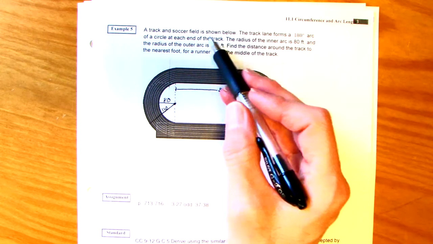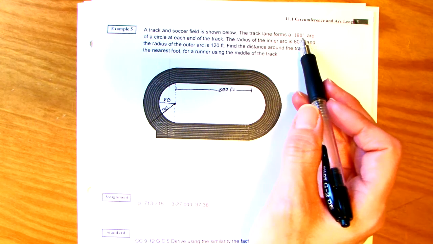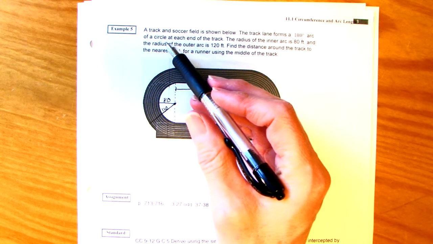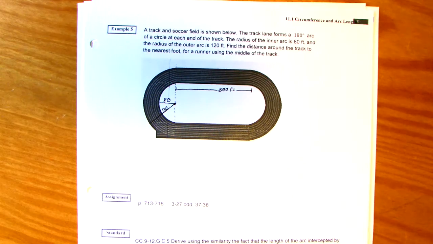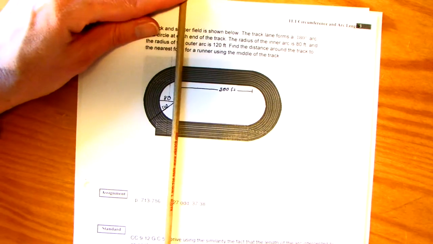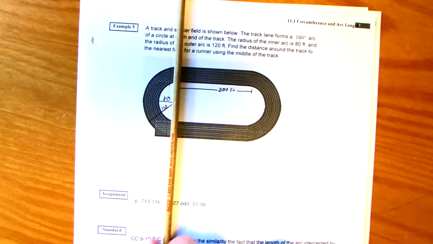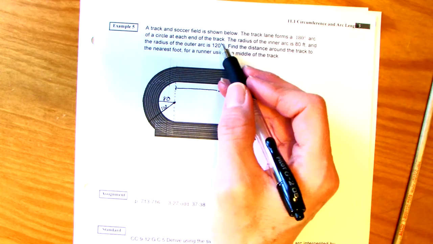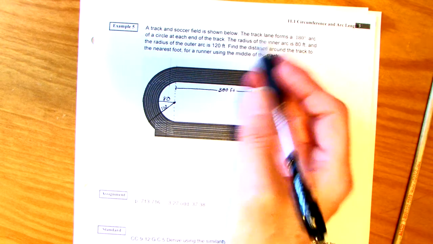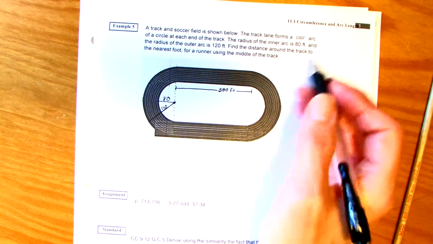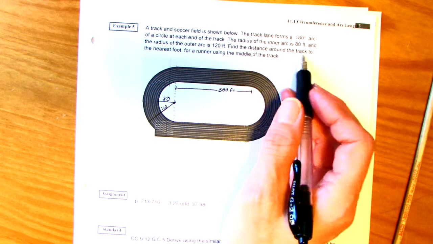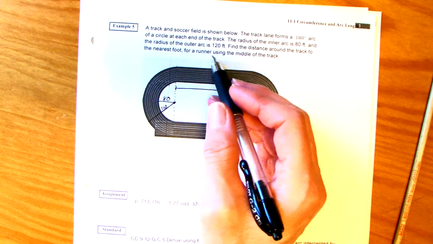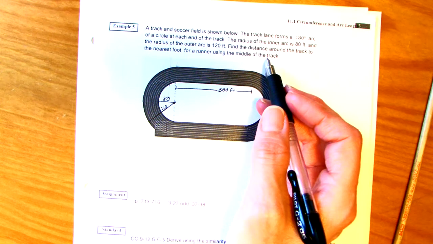The track and soccer field shown below. The track lane forms a 180-degree arc of a circle. Okay, so, from right here, this is like half a circle, and then this would be half a circle. On each end of the track, the radius of the inner arc is 80. Do you see that? That's 80. And the radius of the outer track is 120, so this is 120. Find the distance around the track to the nearest foot for a runner using the middle of the track.